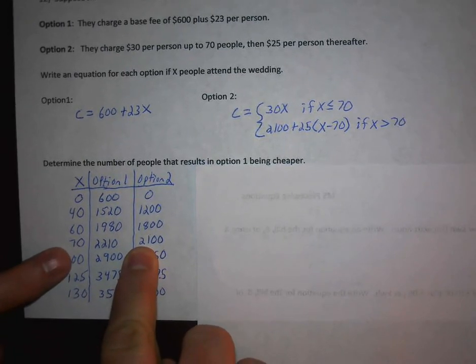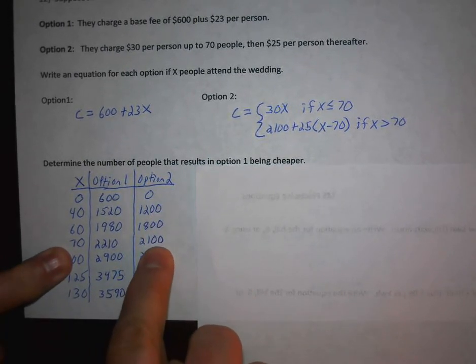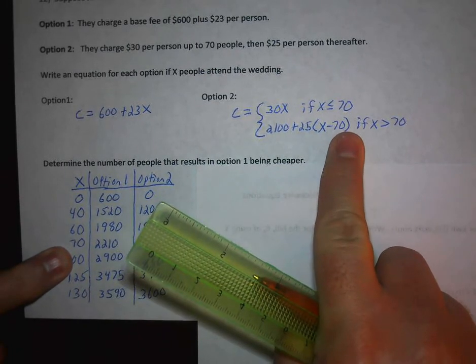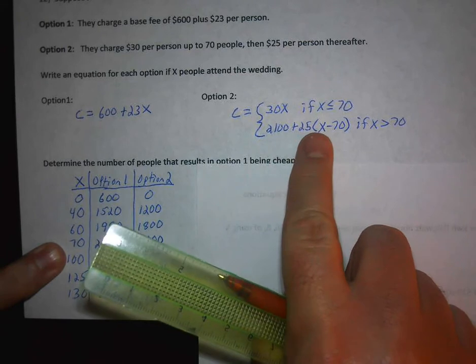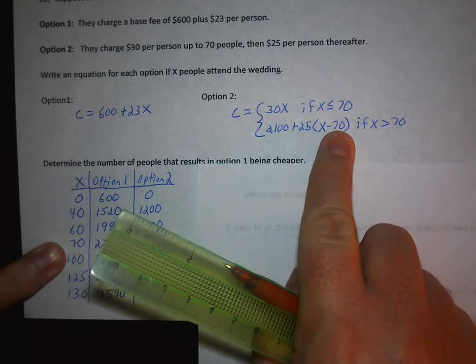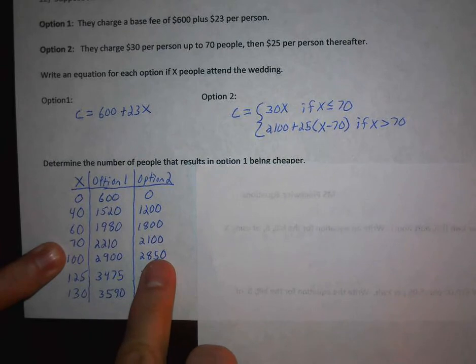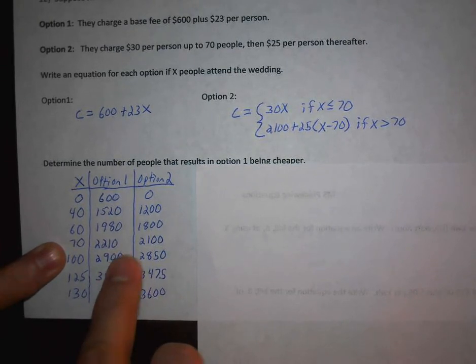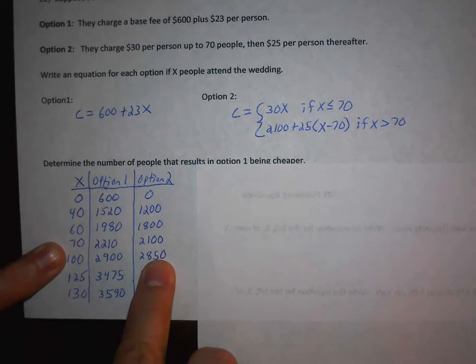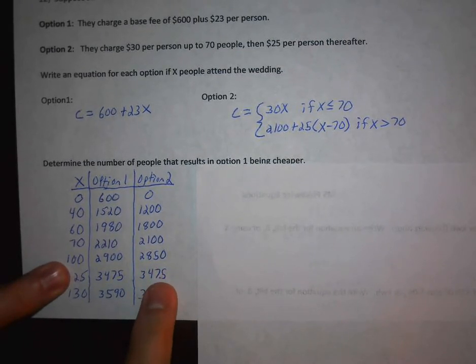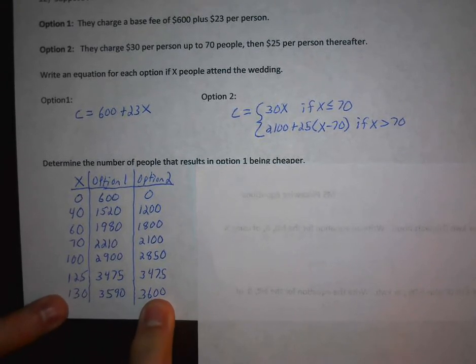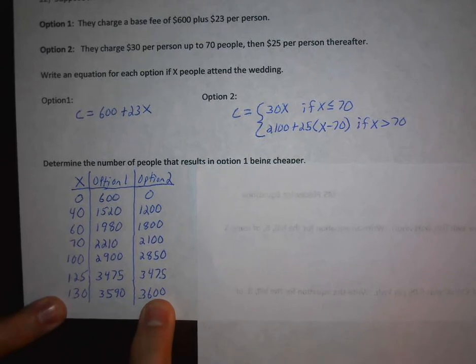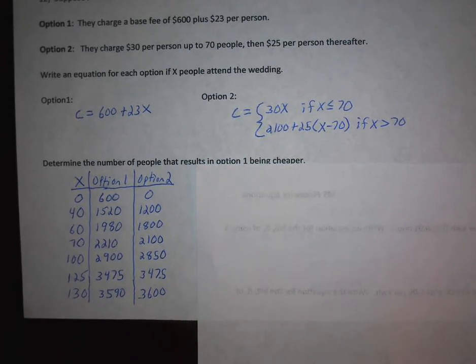So then for option 2 in that column, after 70, I'm using the bottom piece of that equation, or that second piece. So for 100, you would do 2,100 plus 25 times 100 minus 70, and that gives you 2,850. So notice that that's $50 less. So option 2 is still less expensive. And then by the time you get to 125, that is when they're equal. And then you can see option 2 is more expensive after 125. Now that's a long and tedious way to do it.